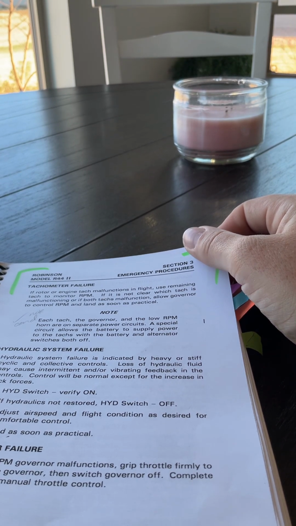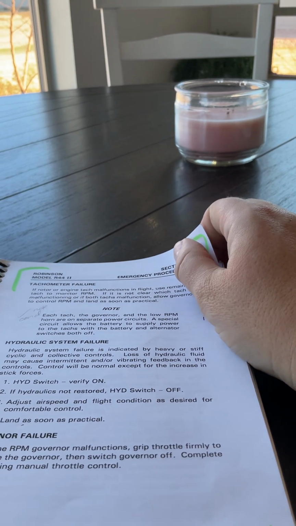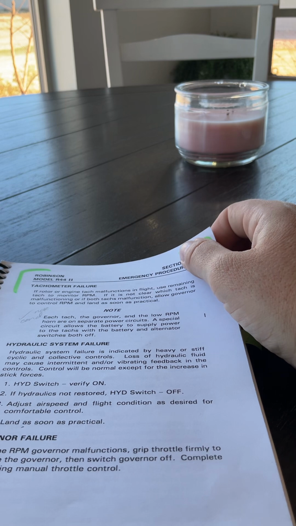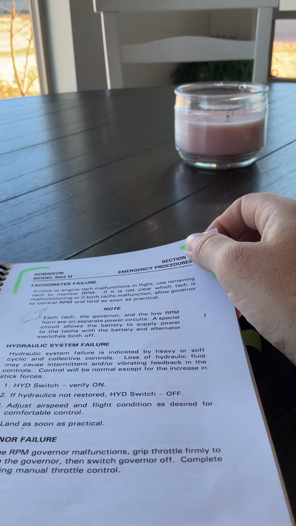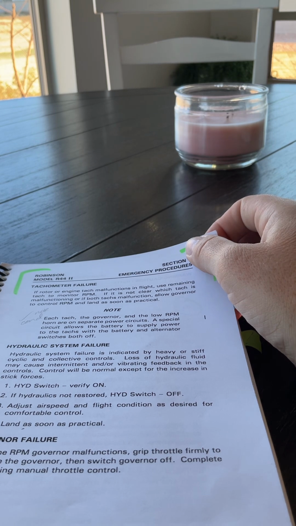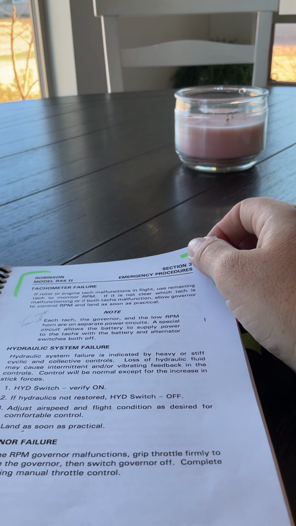Hydraulic system failure. Hydraulic system failure is indicated by heavy or stiff cyclic and collective controls. Loss of hydraulic fluid may cause intermittent and/or vibrating feedback in the controls. Control will be normal except for the increase in stick forces.